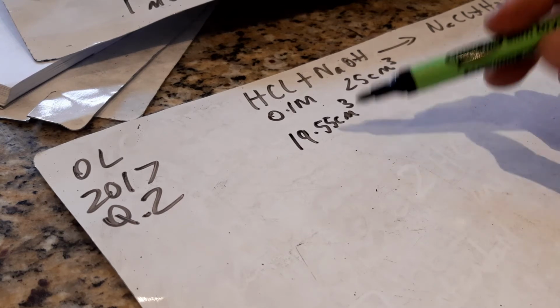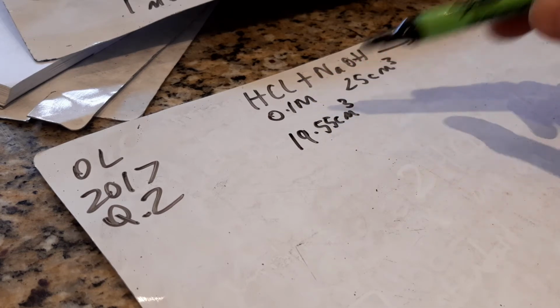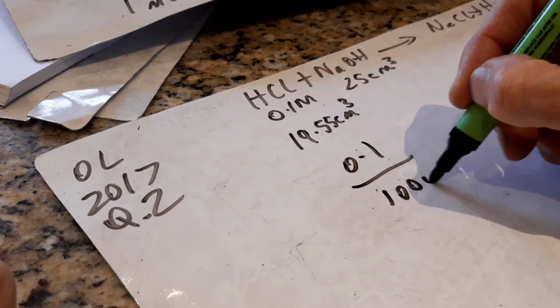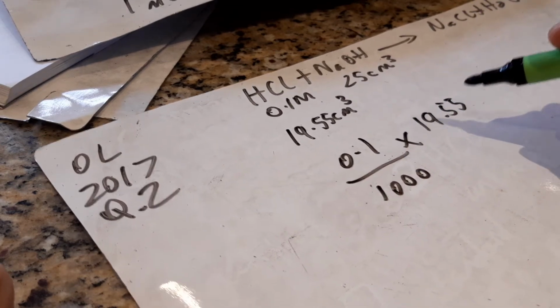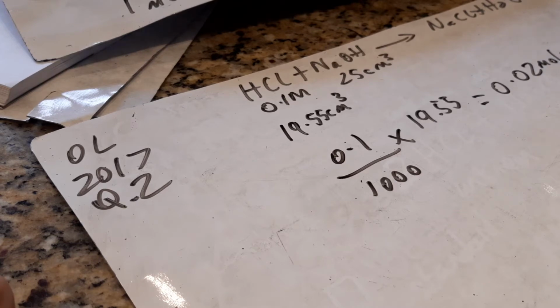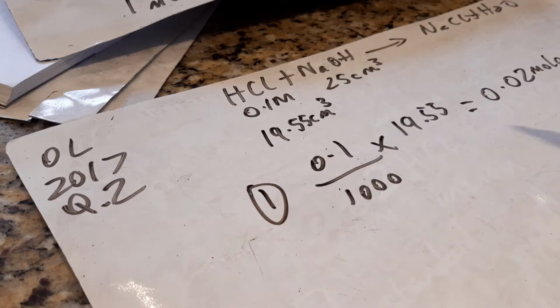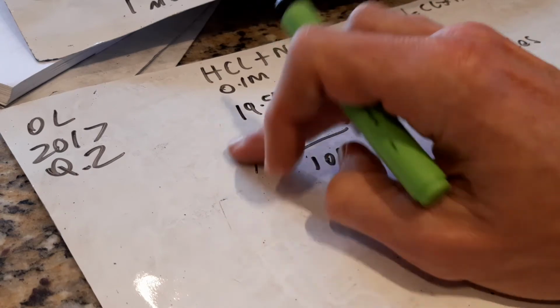Now, the first thing we're going to do is work out the amount of HCl that was actually used during this titration. We've got 0.1 moles per litre. We're going to divide it by 1,000 and multiply it by the volume used, which is 19.55, to work out how many moles we actually used of this HCl. When we do that, we get 0.02 moles, or 0.01955, but I'm rounding it up to 0.02 moles. That's the amount of moles of HCl that we used during this titration. That's our first step in our template, well, it's kind of the second step after we write out all the information, but you get what I mean. I'll write 2 there just to avoid confusion.